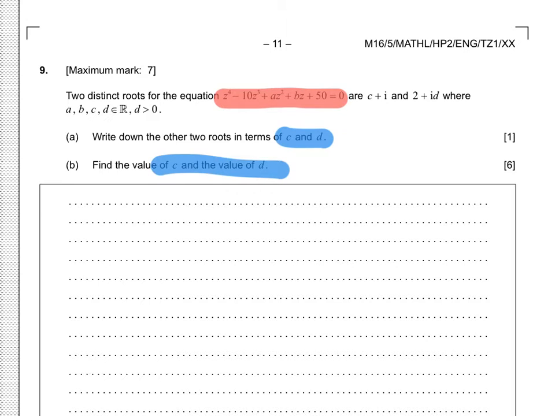Right. First question is find the other two roots in terms of C and D. Well, we've got these two roots, so the other two roots must be, part A, they're complex conjugates, C minus i and 2 minus id. Because if the polynomial, the red polynomial, has real valued coefficients, then its roots must form complex conjugates with each other.